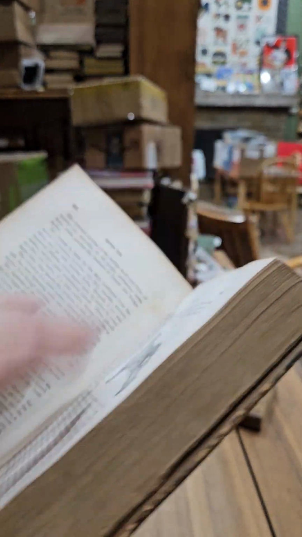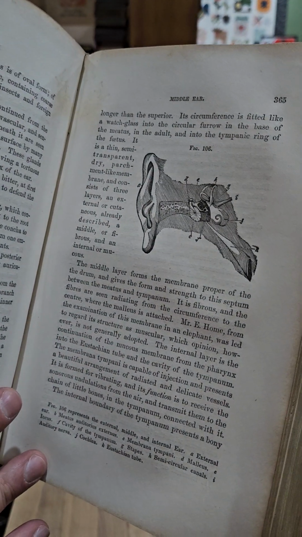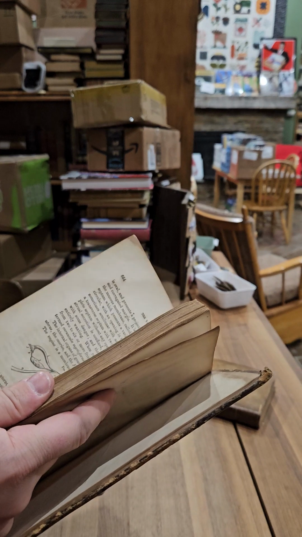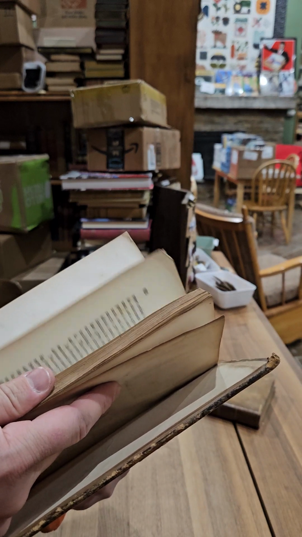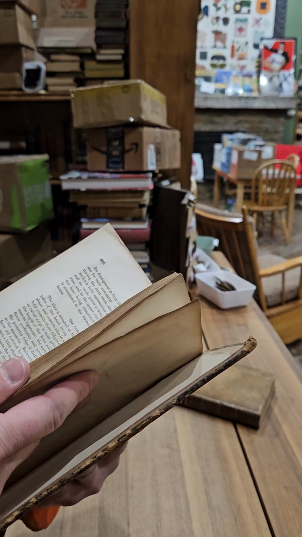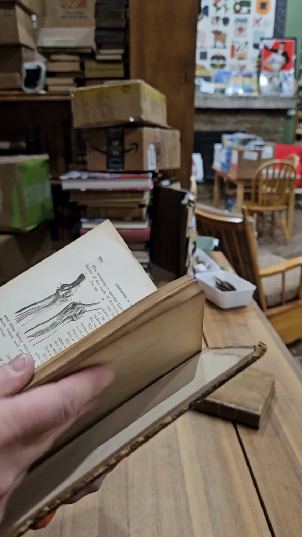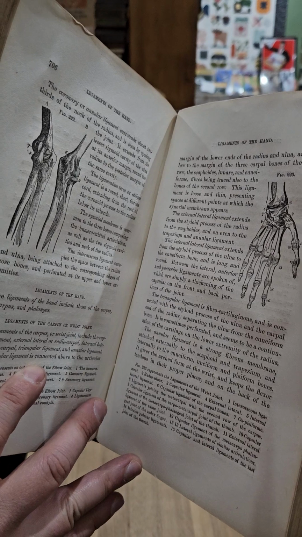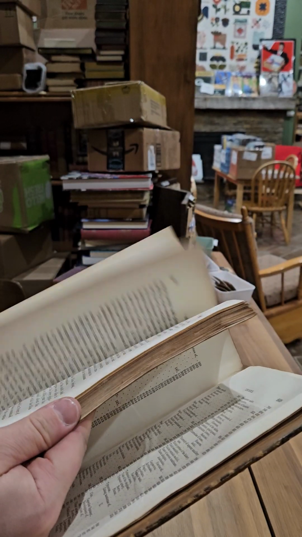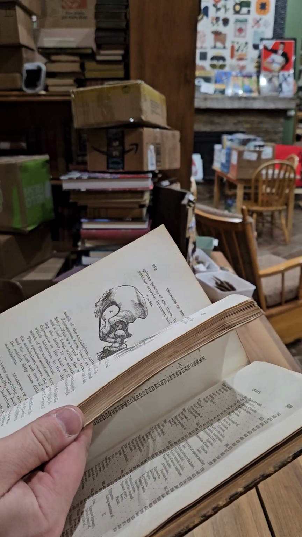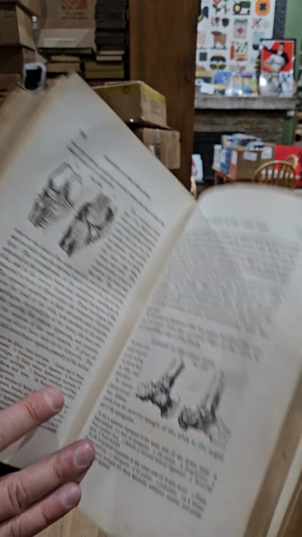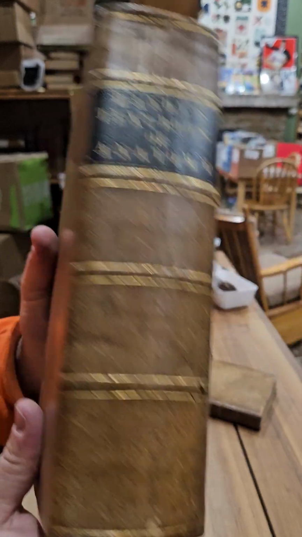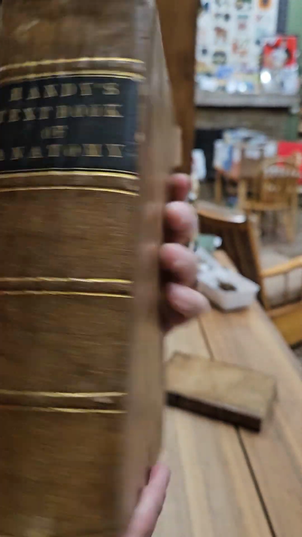Let's see if we have anything on the, oh, there we got the internal ear. Looks like we got the section on bones. Very cool old anatomy book from 1854 in really nice condition.